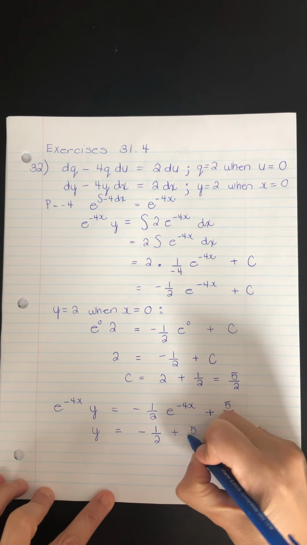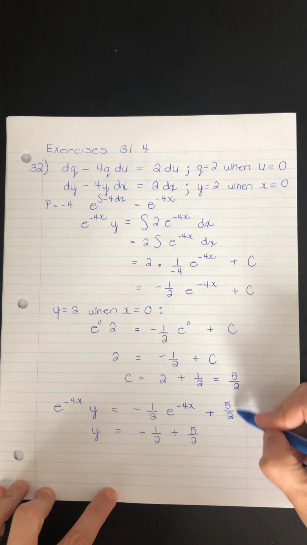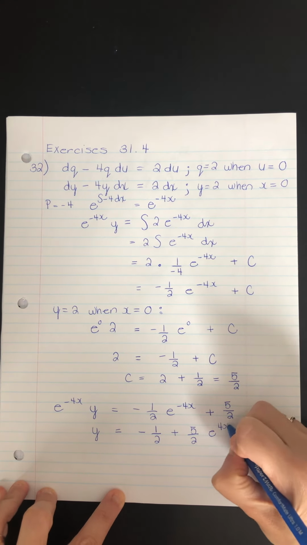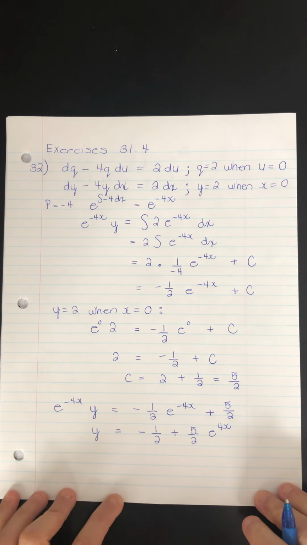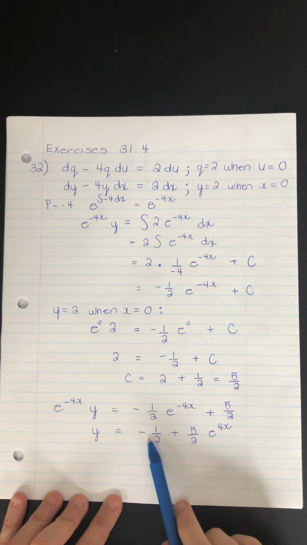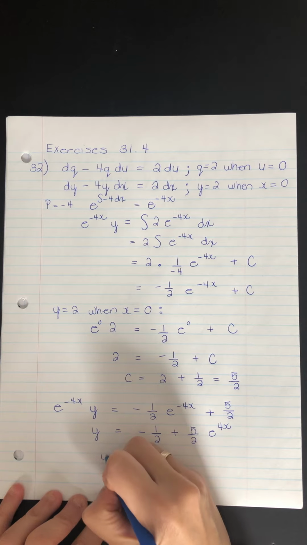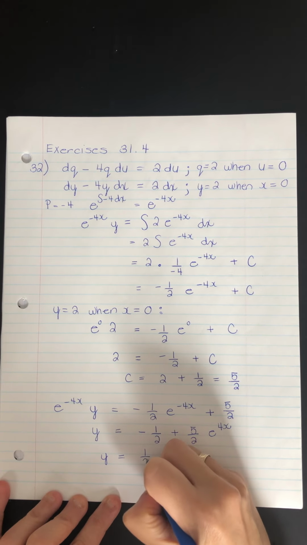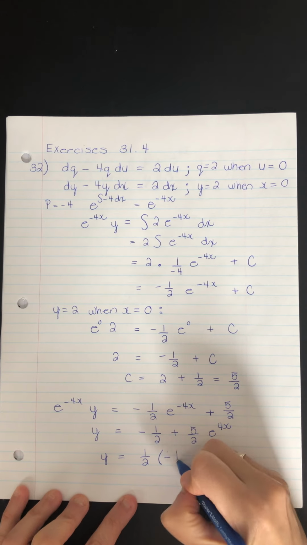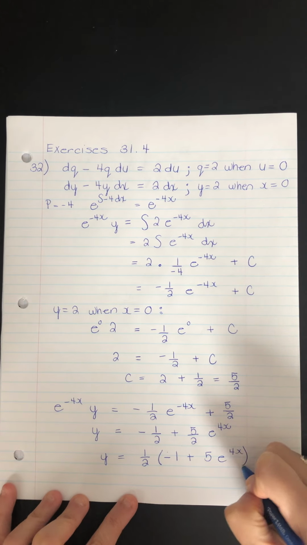And this term would be 5/2 divided by e to the negative 4x, but that's the same thing as 5/2 times e to the positive 4x. And lastly, it makes sense to common factor a half here.